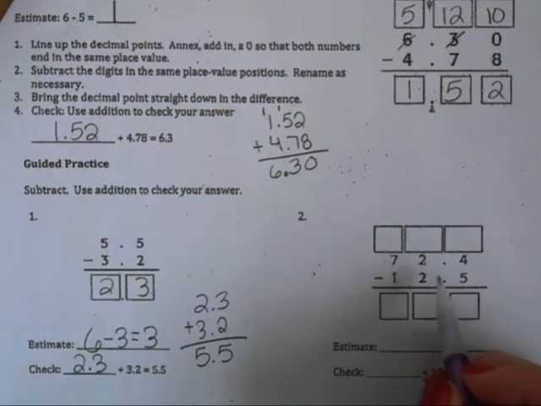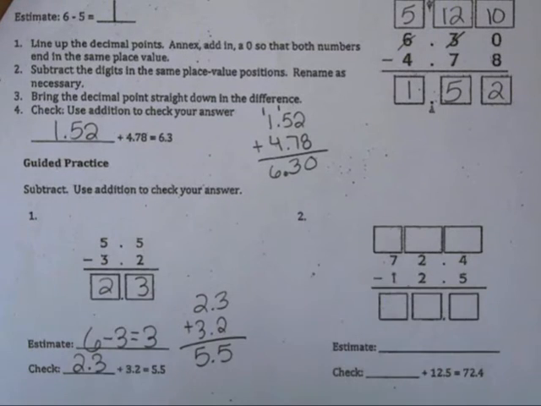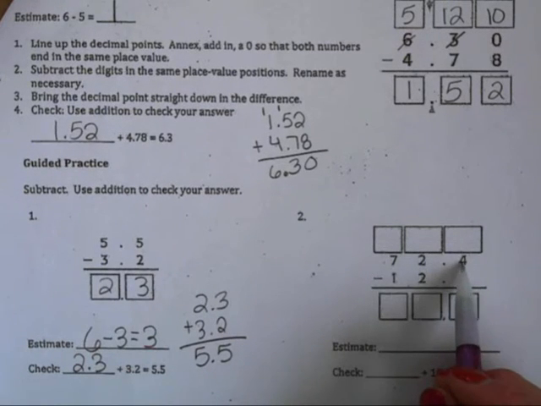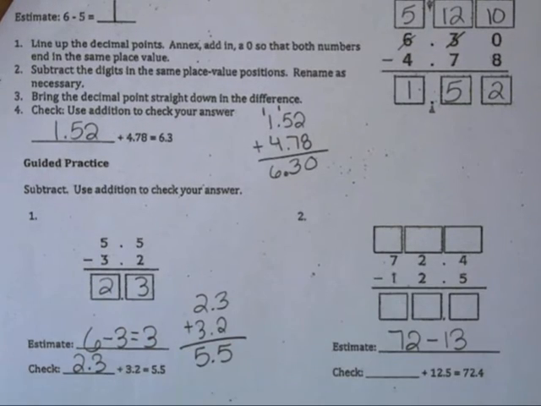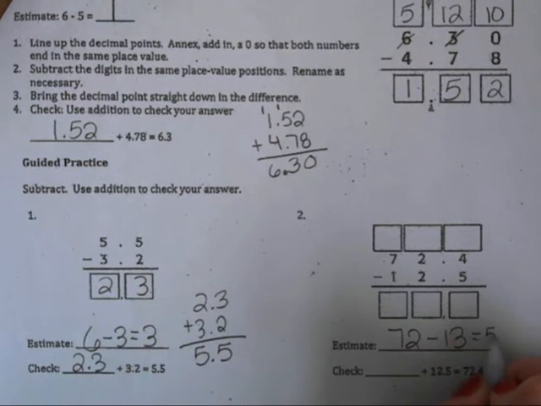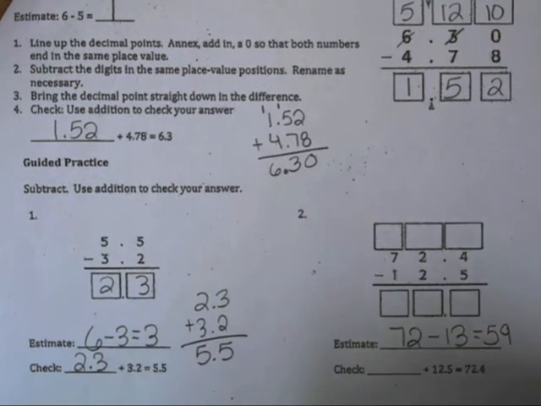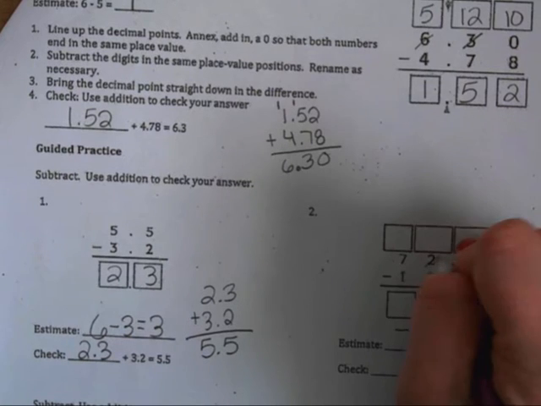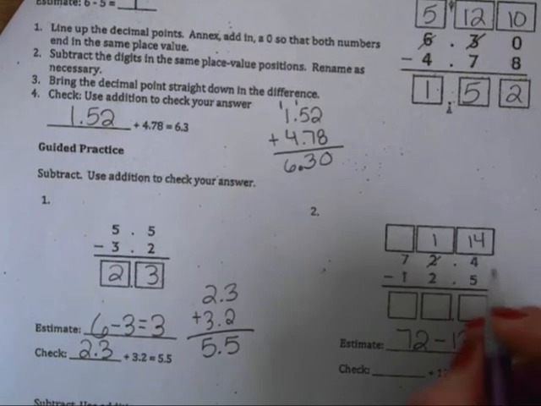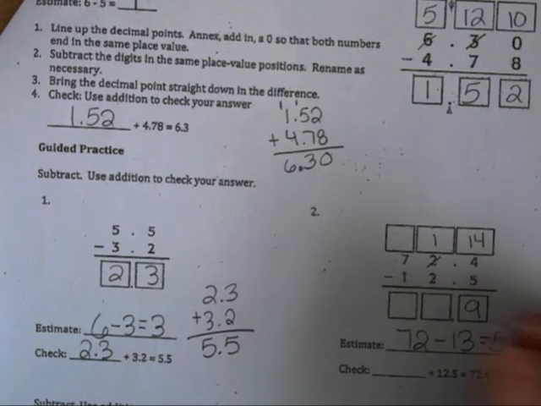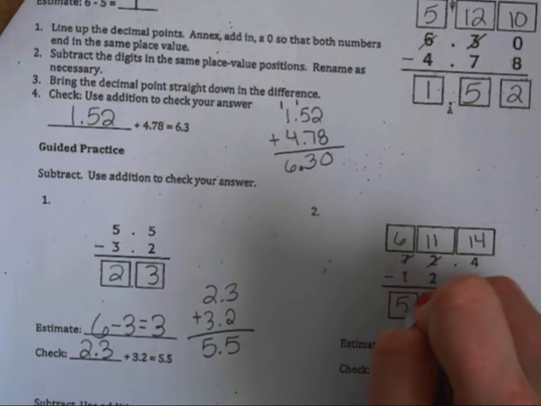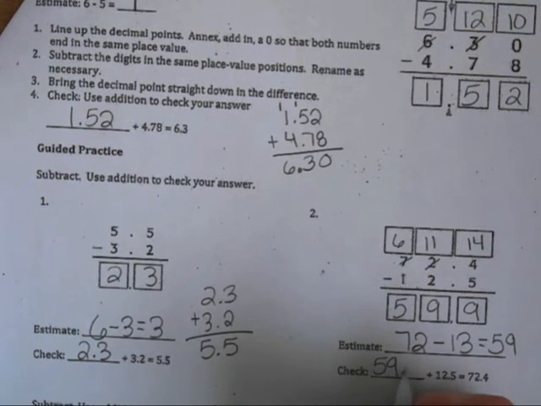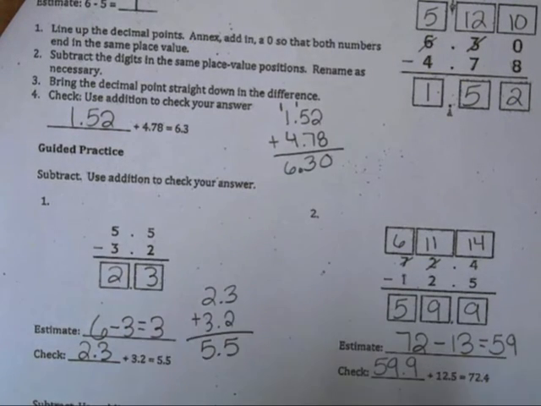All right, let's look at 72 and 4 tenths minus 12 and 5 tenths. Let's round to the nearest one. So we have 72 minus 13. Okay, and that gives us 59. So our estimate should be somewhere close to 59. So let's go ahead and subtract. We have them lined up. We may need to rename this as 14 ones. So 14 ones minus 5 is 9. It looks like we're going to have to rename again. 11 minus 2 is 9, and 6 minus 1 is 5. So we get 59 and 9 tenths. That's pretty close to our estimate, but let's check with addition just to make sure.